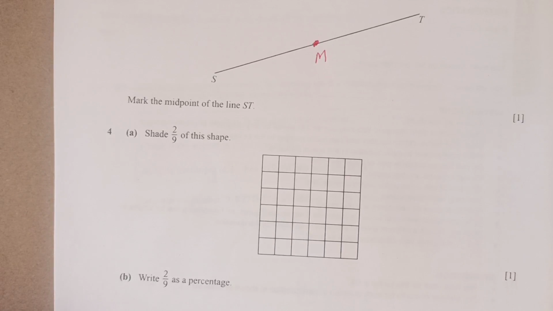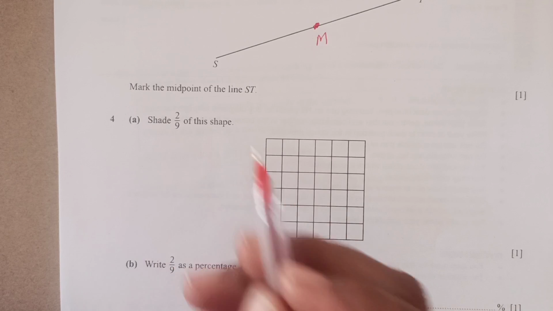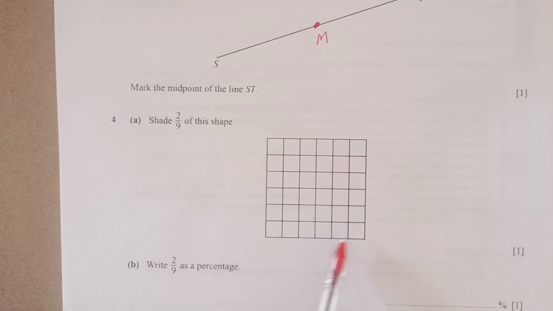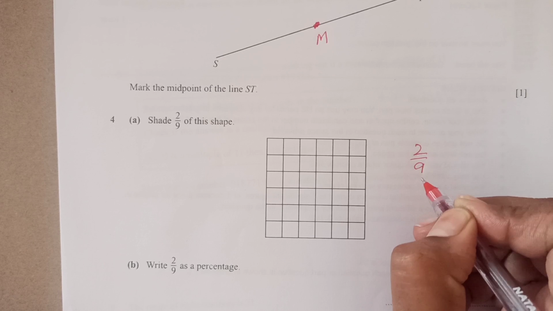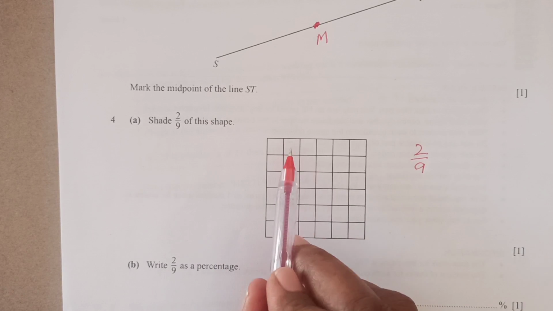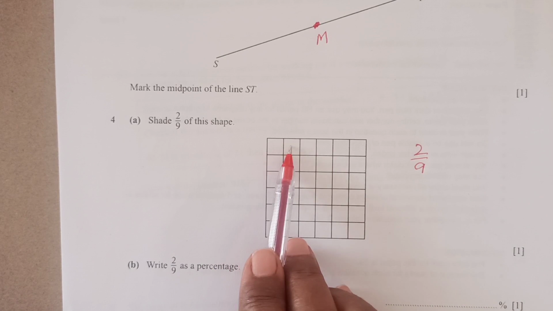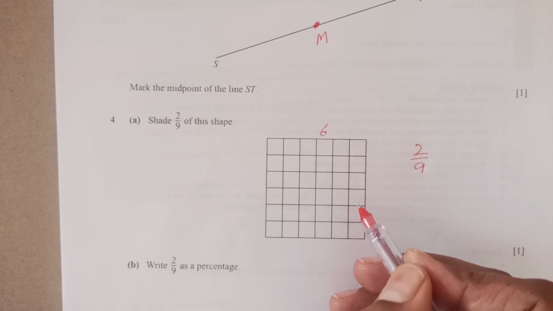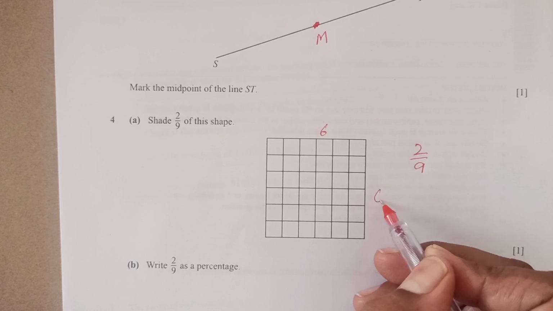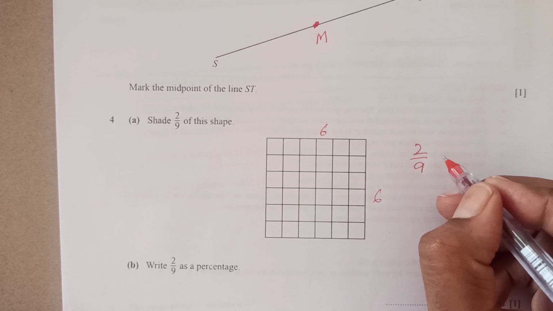Now shade 2/9 of this shape. So we have this shape, 2/9. 2 squares out of 9 should be shaded. So let's see how many there are. This is 1, 2, 3, 4, 5 and 6 this side, 1, 2, 3, 4, 5 and 6 this side, right? So 6 times 6 total is 36.